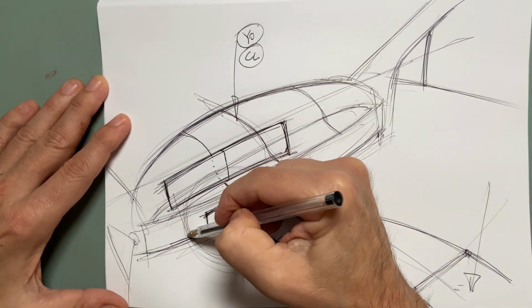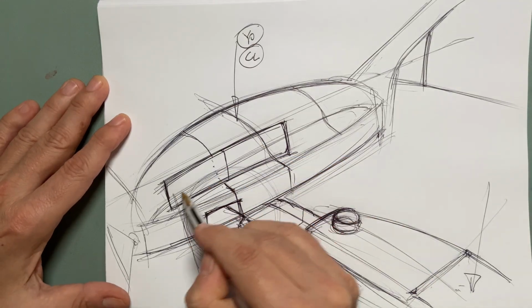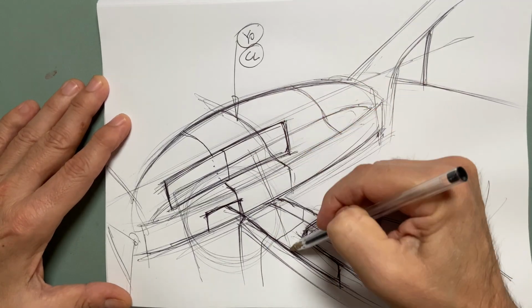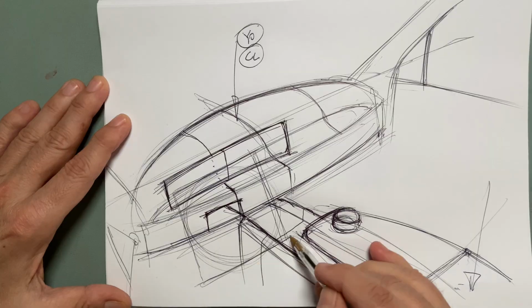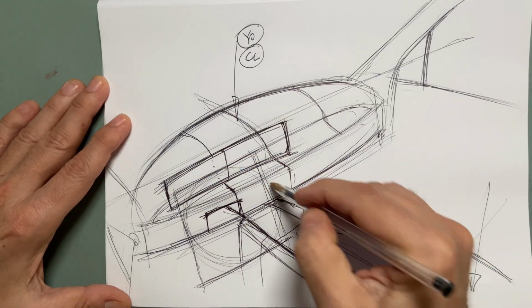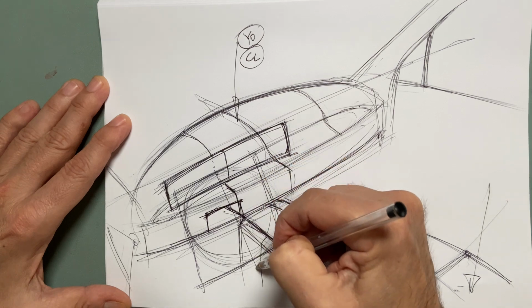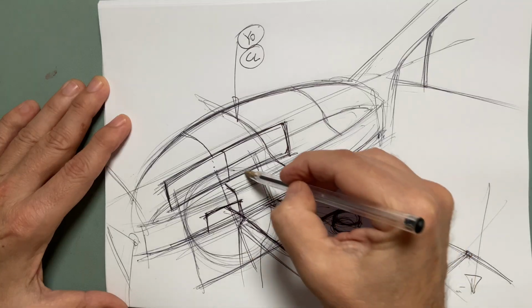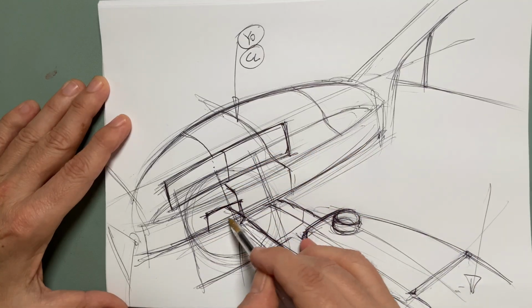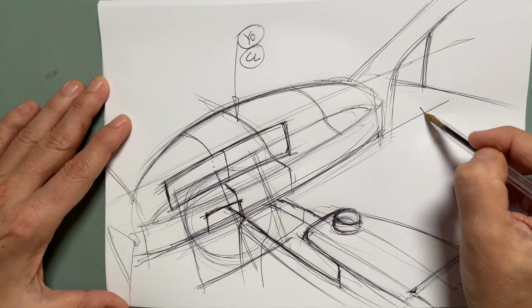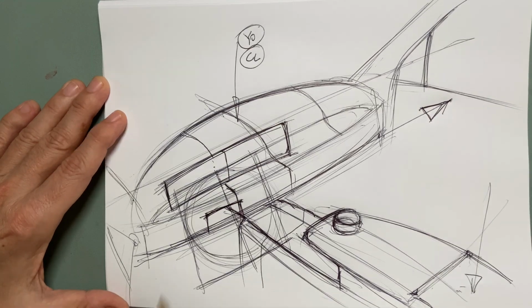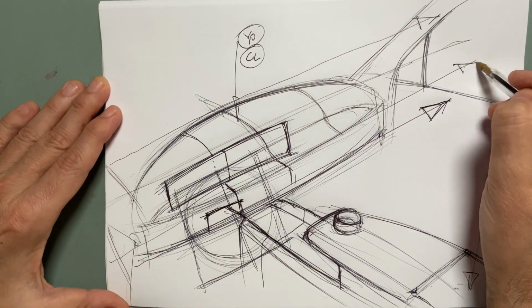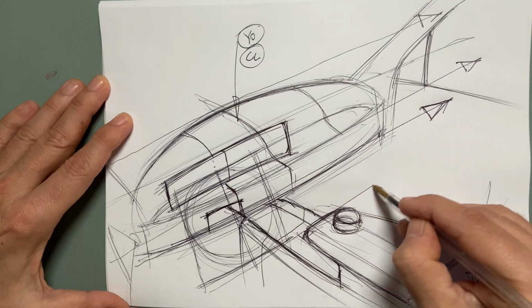Now, if I make my square in which the circle goes, you can see that my steering wheel is an ellipse, and the perspective is this one, because it's following this perspective, like my center console.